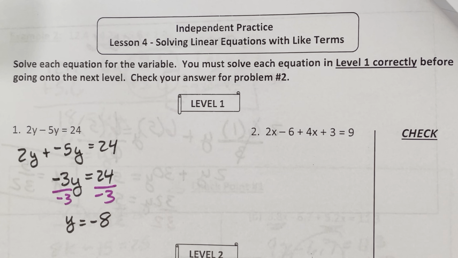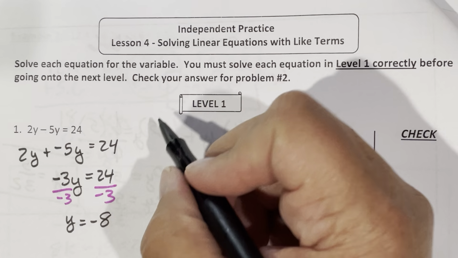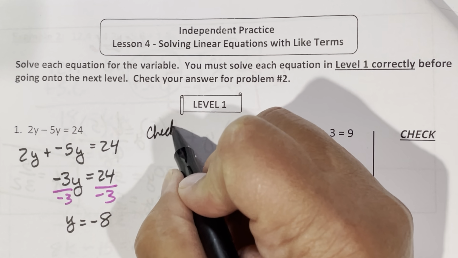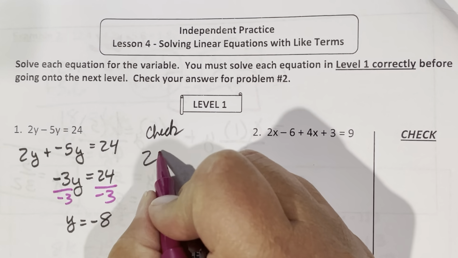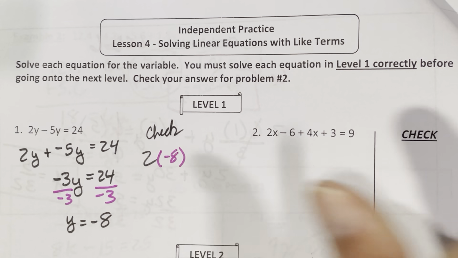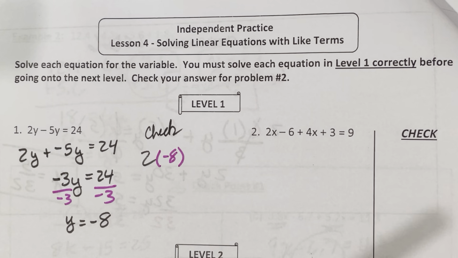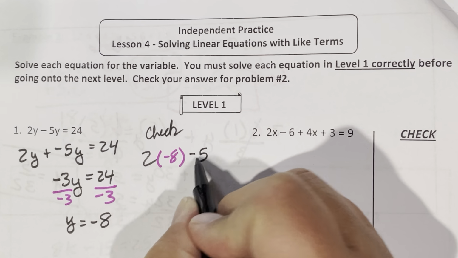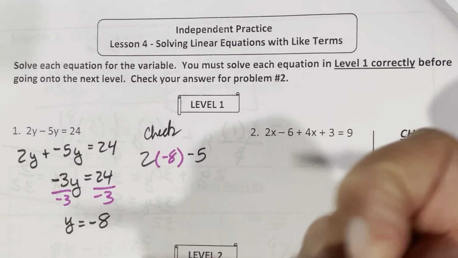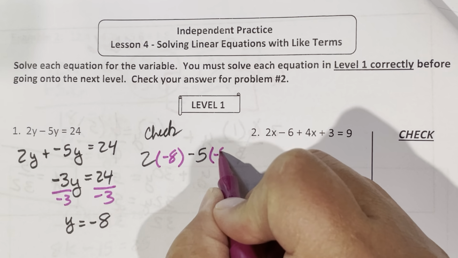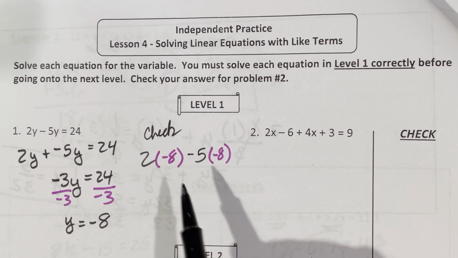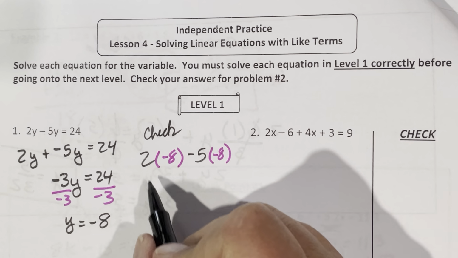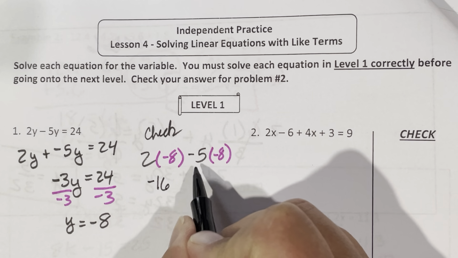Now check it, please. Check these things. So the check would be 2 times negative 8 minus 5 times negative 8. Let's see. 2 times negative 8 is negative 16.